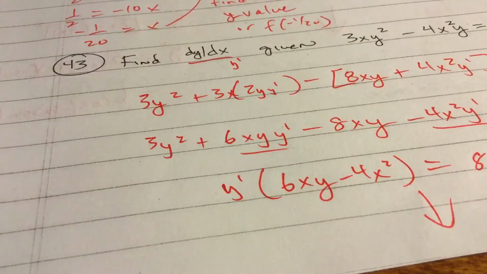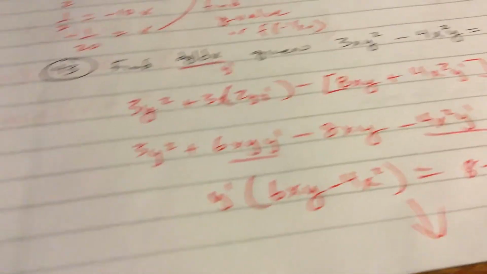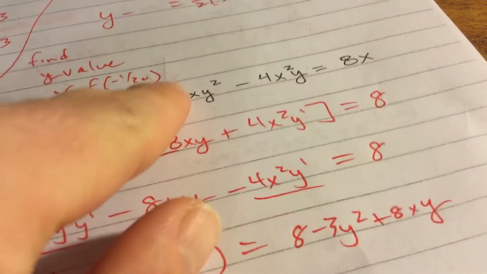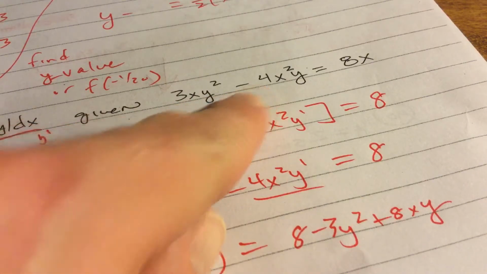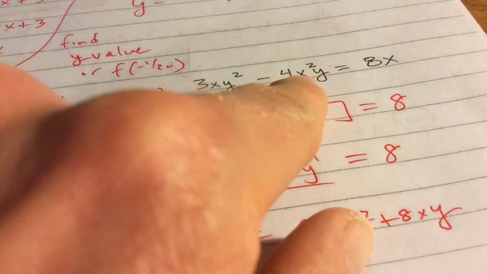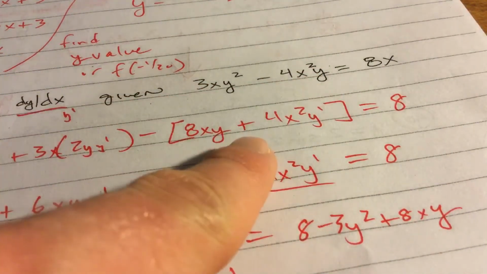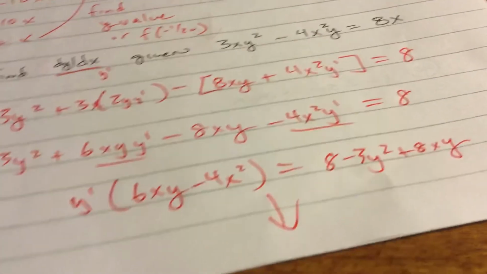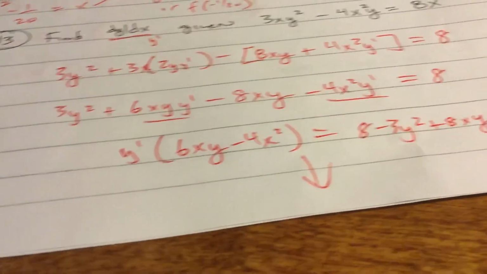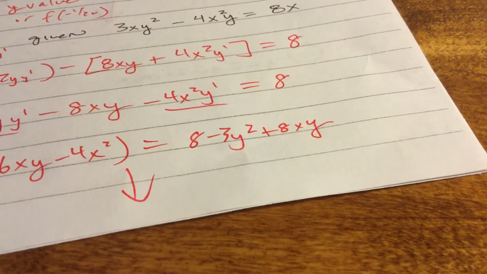All right, this is your simplistic differentiation on 43. Product rule: derivative of the first times the second, plus the first times derivative of the second, minus another product rule. Make sure to put that in parentheses, though. Derivative of the first times the second, plus the first times derivative of the second, equals 8. All right, put the y primes together, which I did on the left. I moved everything else to the right and just go from there.